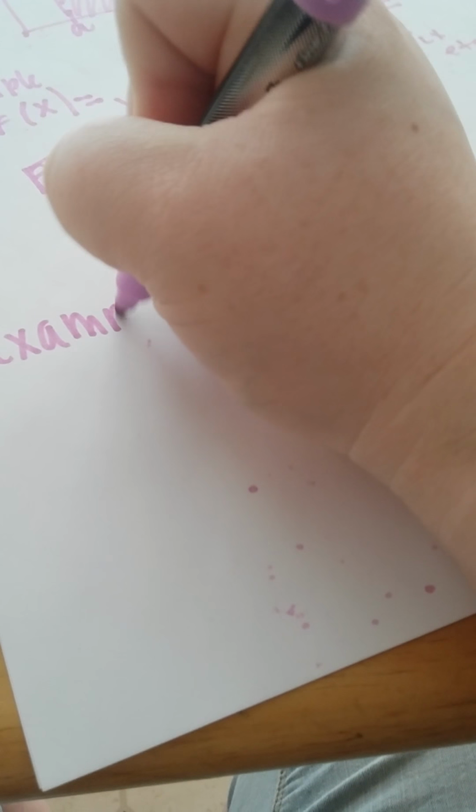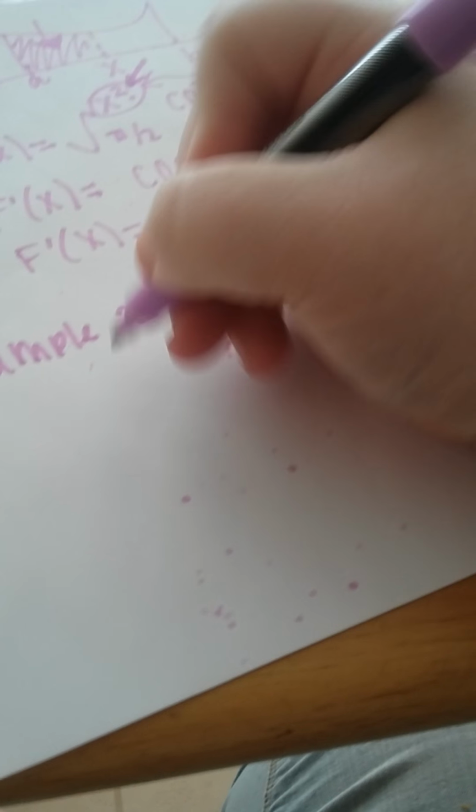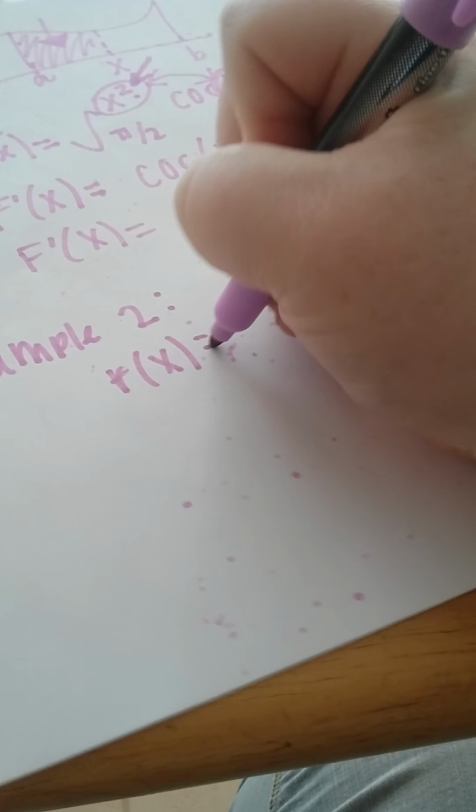So let's do another example. If f of x equals the integral from 2 to x squared of 1 over t cubed dt. Some people see this fraction and they freak out, but it's just as simple as this one. Remember, everywhere you see t, you plug in x squared.